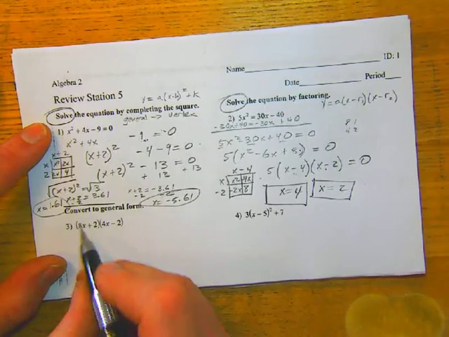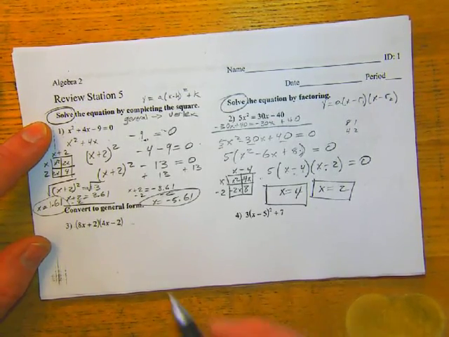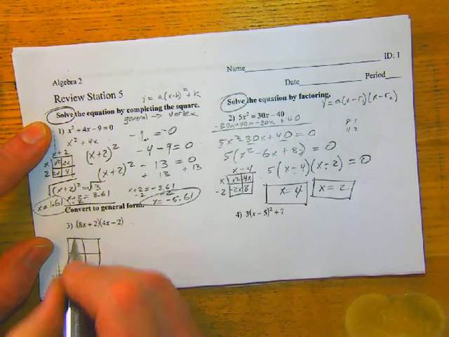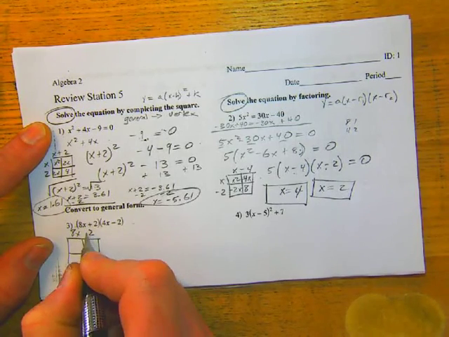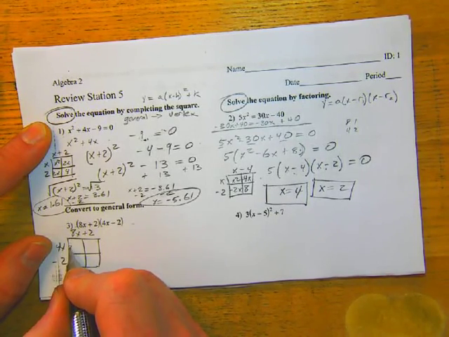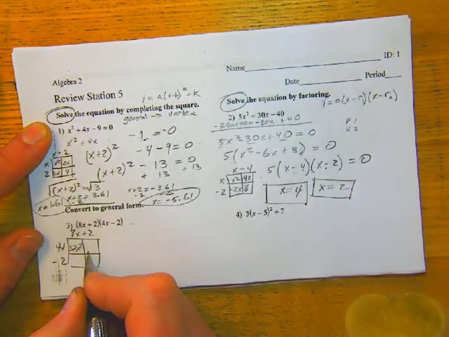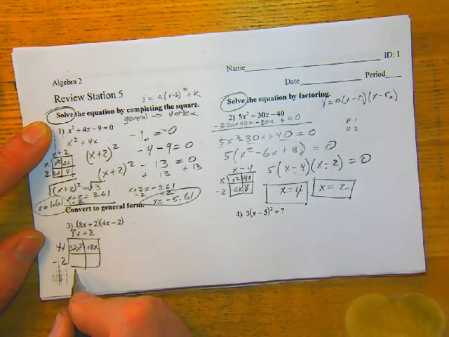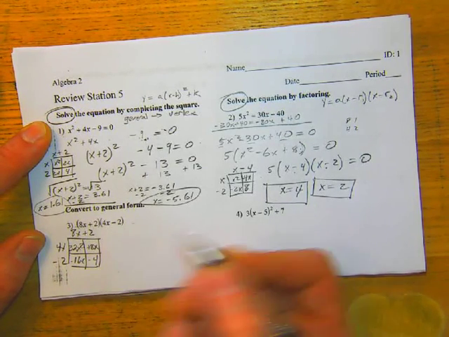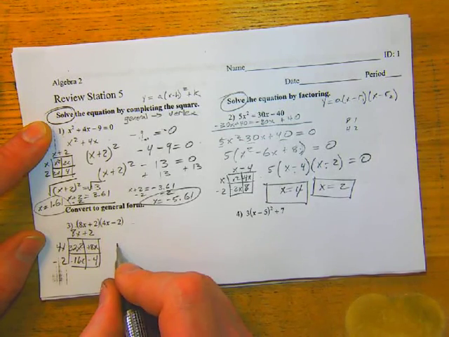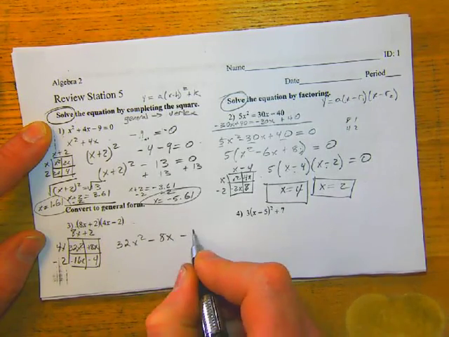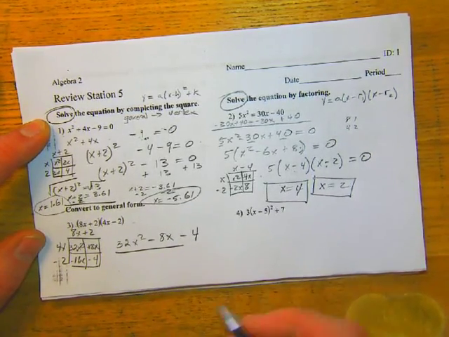Now, I want to convert to general form. I'm in factored form. Some of you know how to FOIL. I always fall back on my box to make sure I don't make any mistakes. And it's going to be 8x plus 2 and 4x minus 2. I multiply these, I get 32x squared plus 8x and minus 16x and minus 4. Okay, so I'm going to combine all my like terms. I get 32x squared minus 8x minus 4. There we go. That's general form right there.